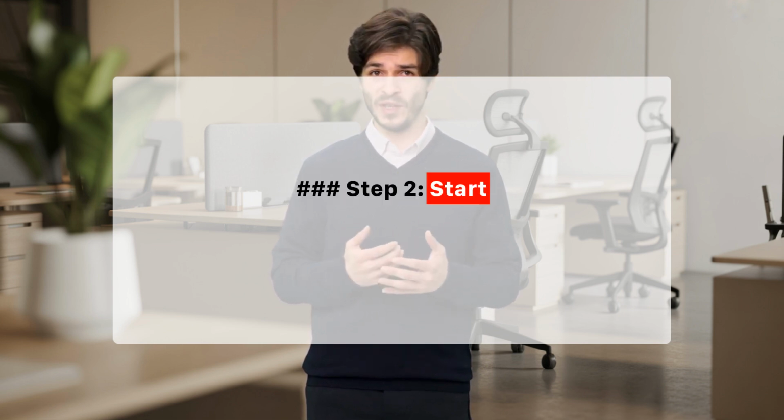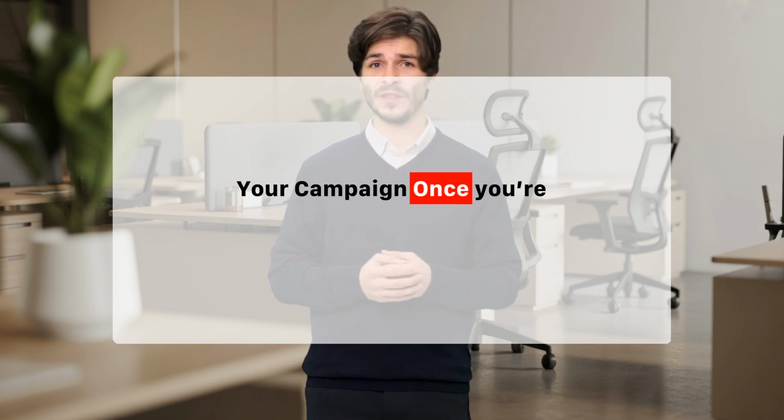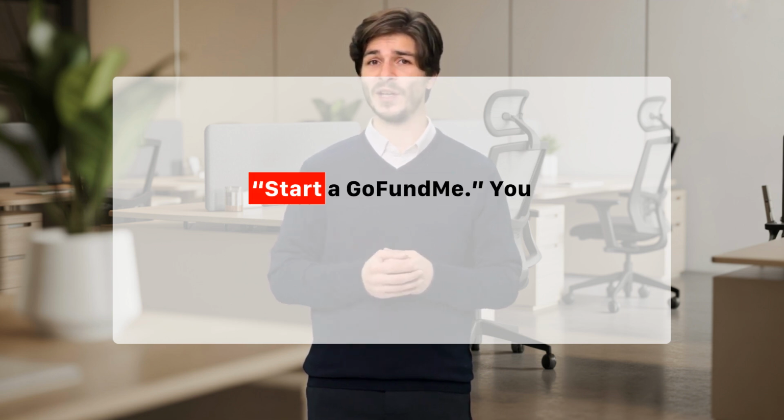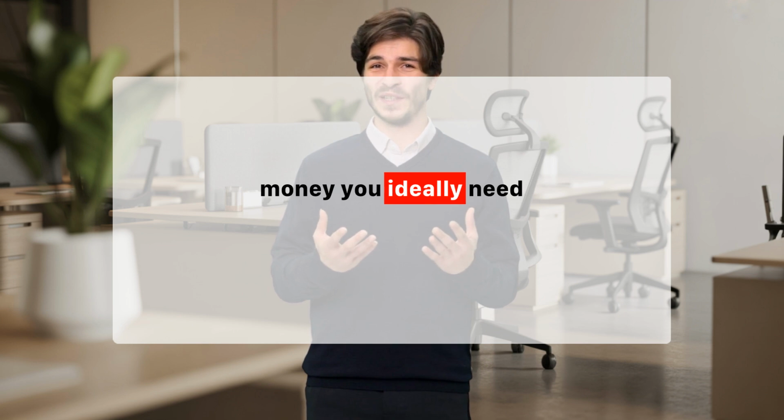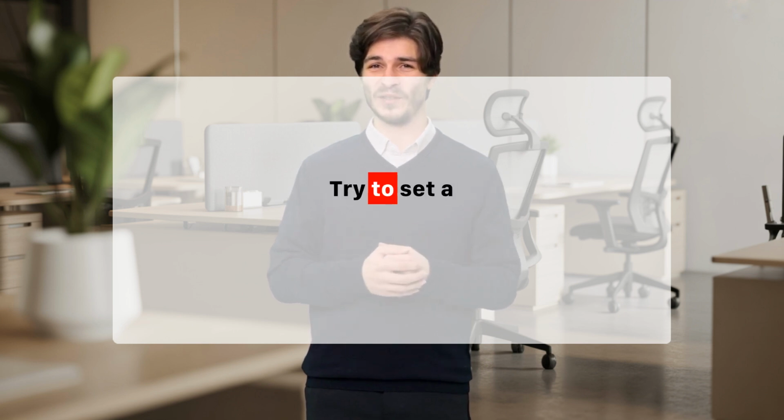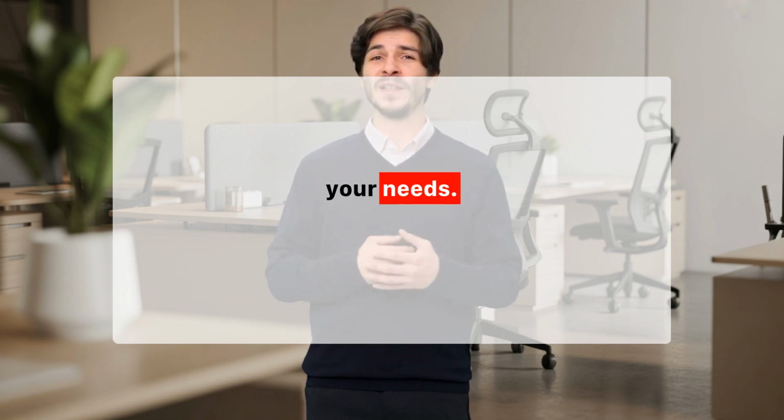Step 2. Start your campaign. Once you're logged in, click on Start a GoFundMe. You will be prompted to select your campaign goal. Think about how much money you ideally need to raise. Try to set a realistic target that reflects your needs.